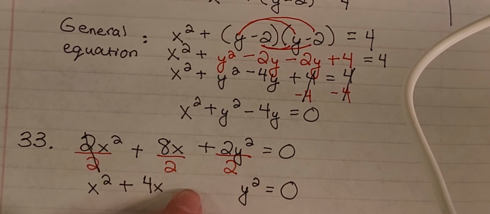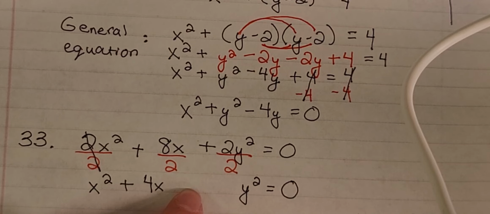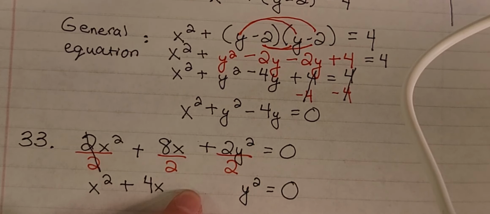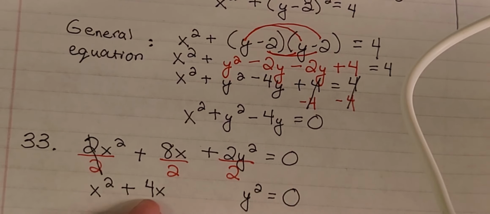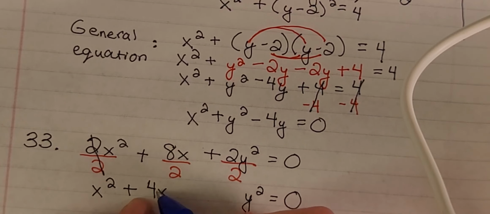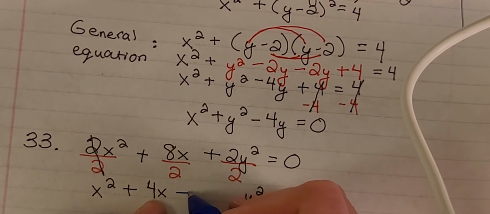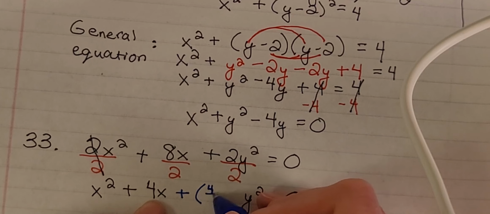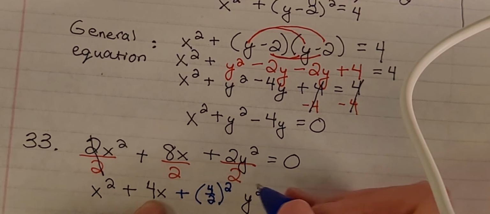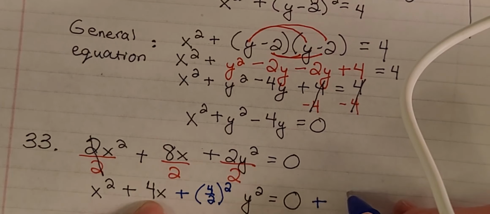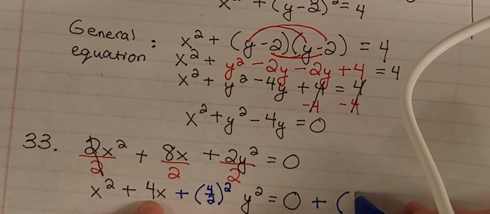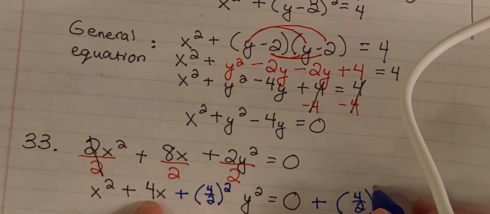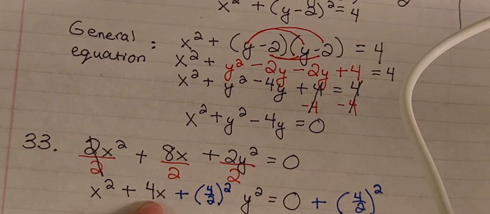So in this gap right here, we're going to need to complete the square. So in order to complete the square, what you do is you take this number in the middle, you divide it by 2 and square it, and you're going to add that to the other side of the equal sign. Divide it by 2 and square it.